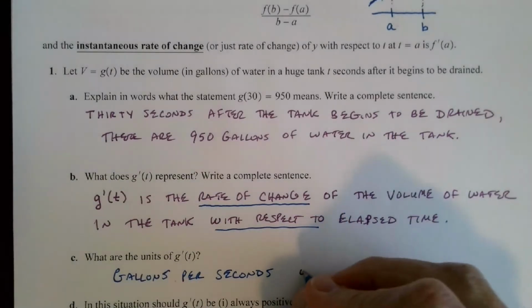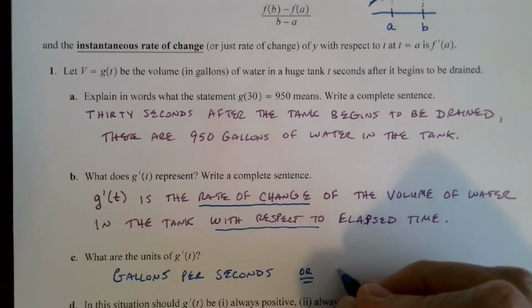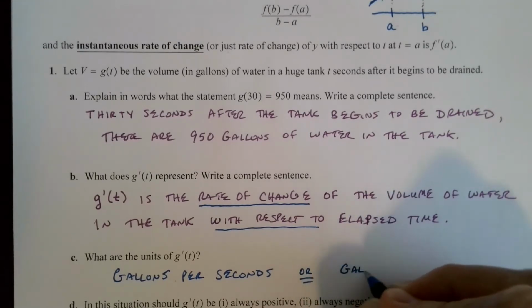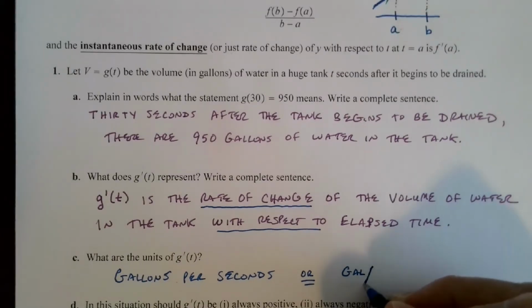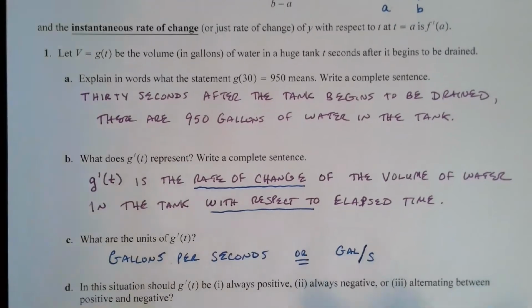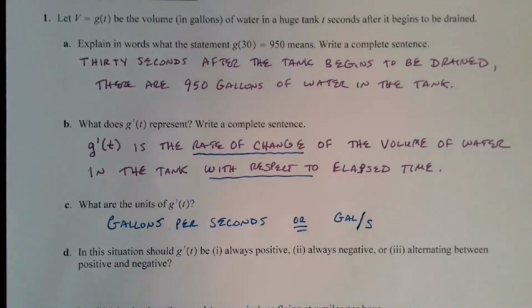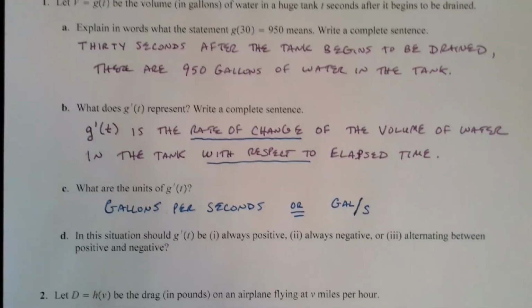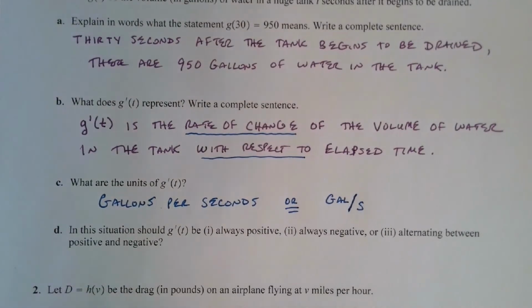That's what we mean by the units of the derivative, the rate of change, g prime of t. If you want to use some short abbreviations for gallons and seconds, you can write it this way. The slash usually means per, right? Per, divided by, in a sense, second. So gallons per second can be written that way as well. Okay. Now, in this situation, given, should g prime of t always be positive?